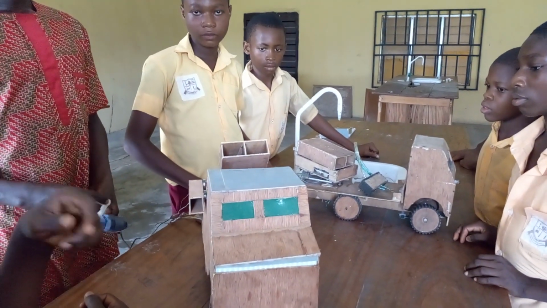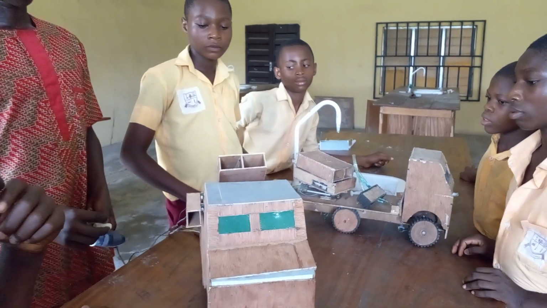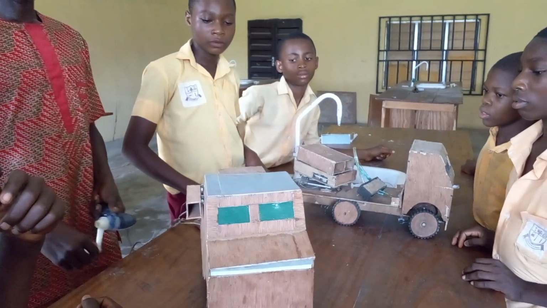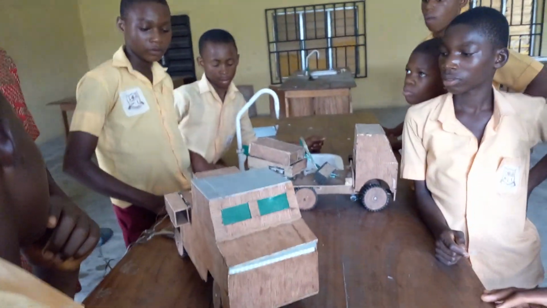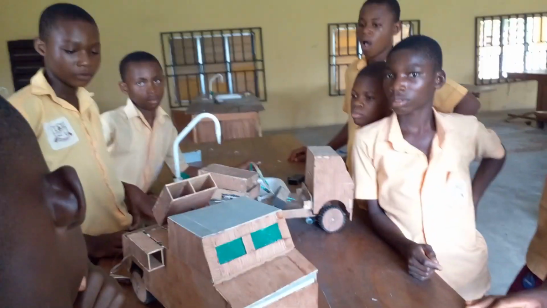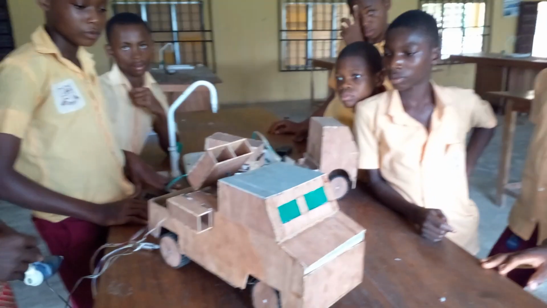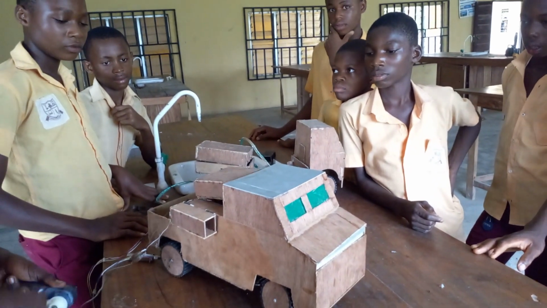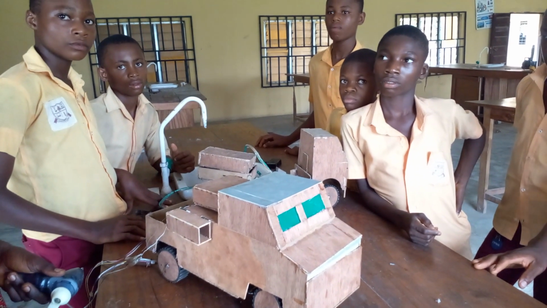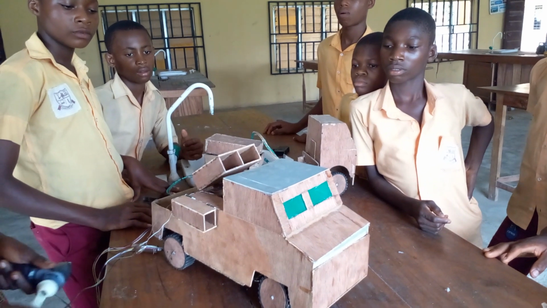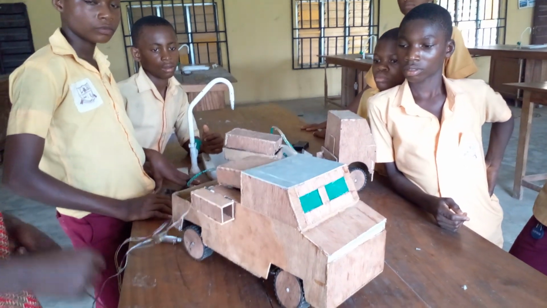It takes it up. It goes down. Beautiful. It takes it up. It goes down. This is serious. It takes it up again. It goes down. It takes it up again. Good. That's beautiful. Now, can it move and at the same time carry it up? That's good. This is awesome.